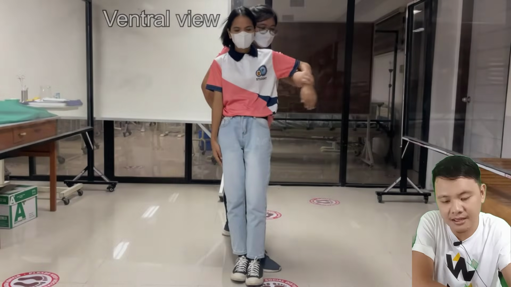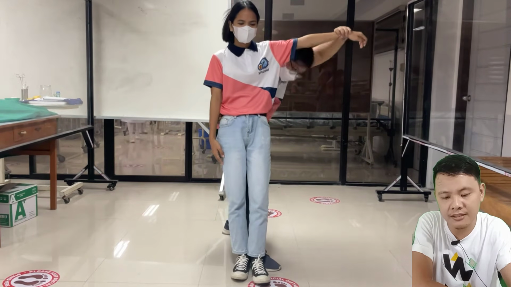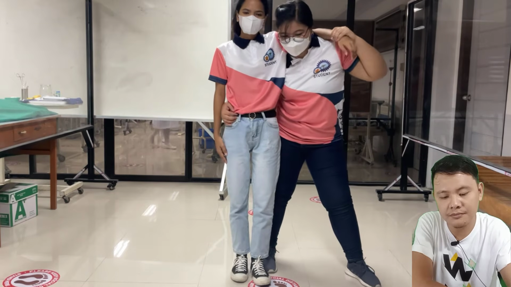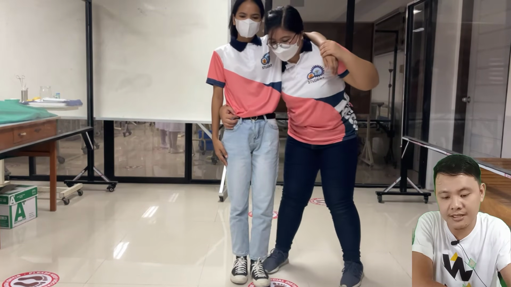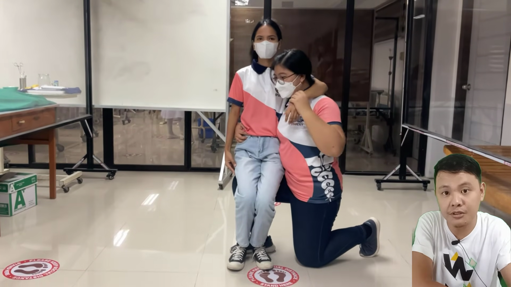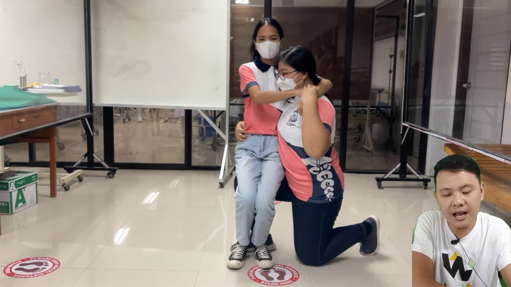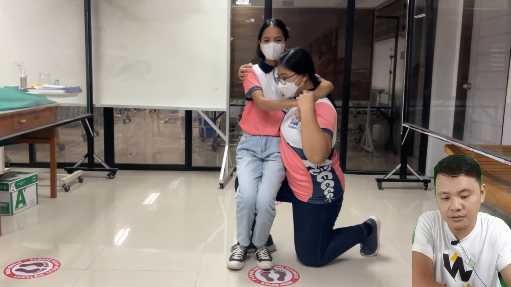Okay, let's have here a ventral view. Have a C-grip dun sa may kamay ng pasyente or ng victim, and then pasok ka. Then punta ka dun sa kanyang side. Ayan. Iupo mo yung victim. Simultaneous natin itong ginagawa. Iupo mo siya dun sa may thigh. Place the hand of the victim dun sa may shoulder mo.